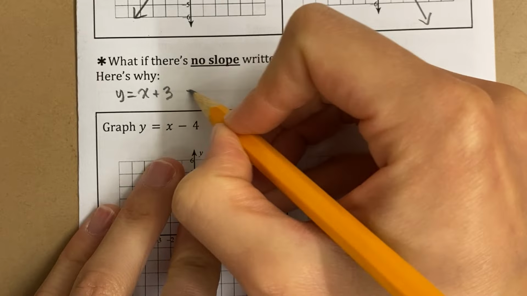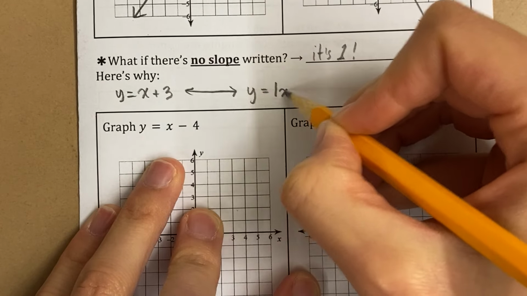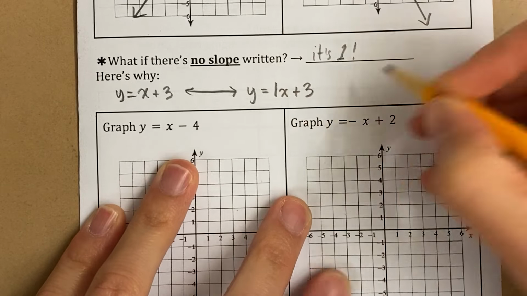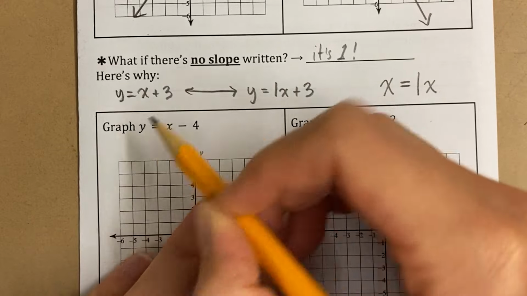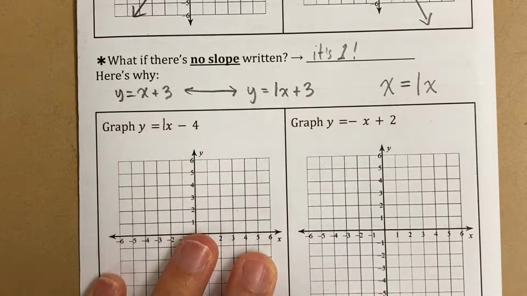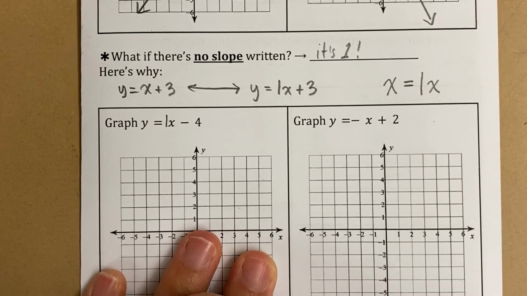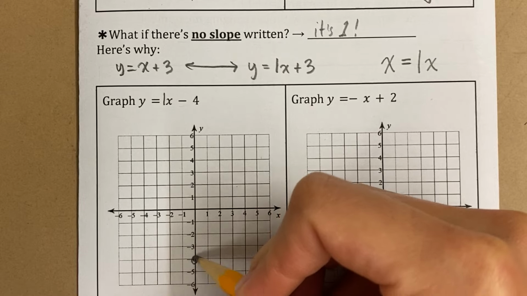It's the number 1. Why? Because these two things are the same. Y equals x plus 3, y equals 1x plus 3, right? We know that if I just have an x by itself, that equals 1x. So again, you can feel free to write it for yourself, right? Like when you see this, you can say, oh, that is a 1, and you can write it. That's fine.